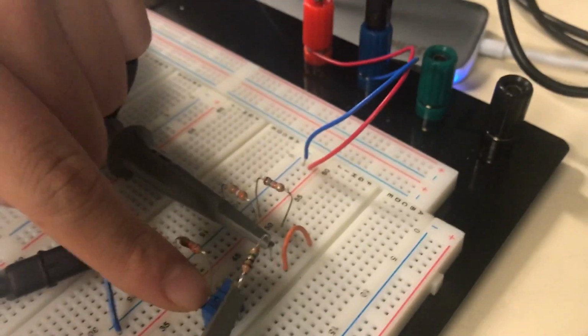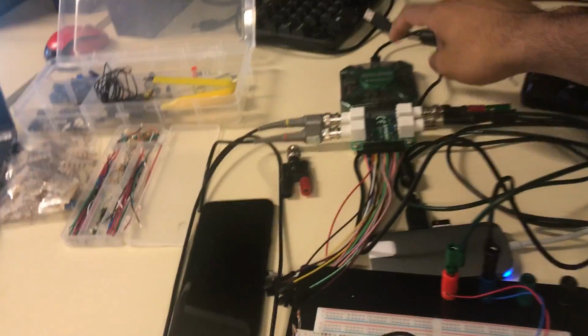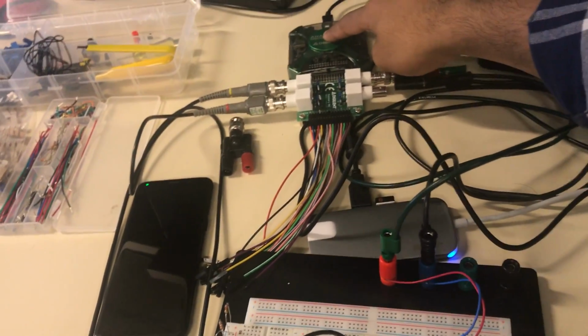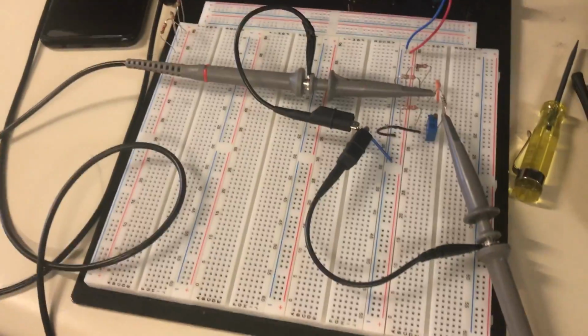And the purpose of this potentiometer is that we can adjust the resistance. Additionally, a sine wave is being generated by the function generator. A function is being generated, and that's how the circuit is being powered.